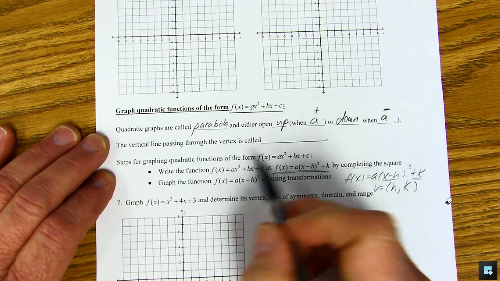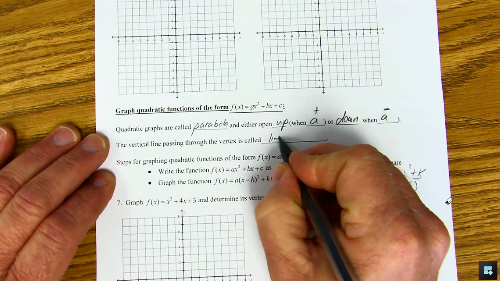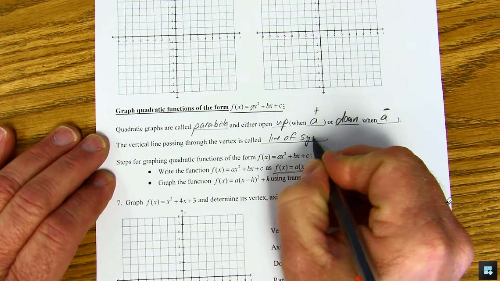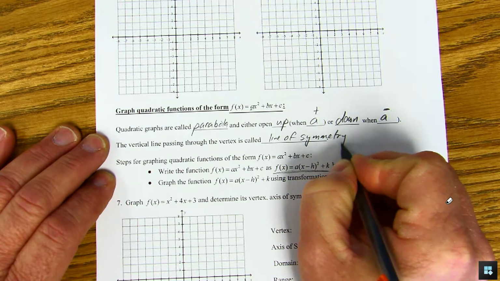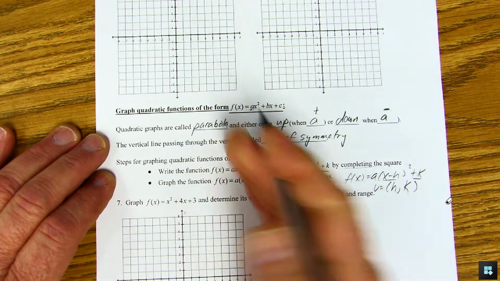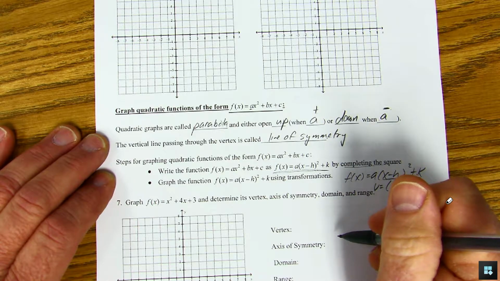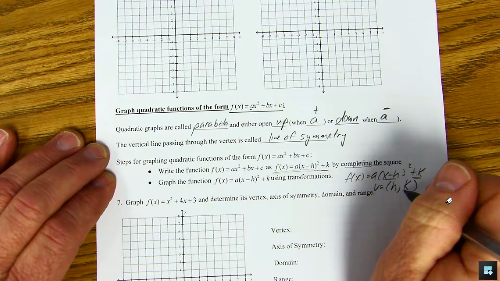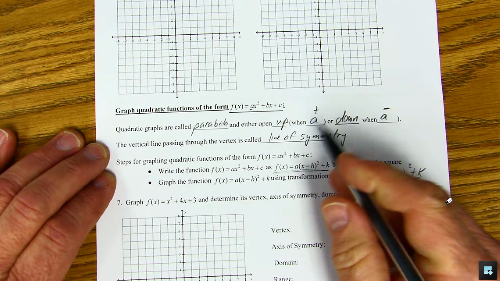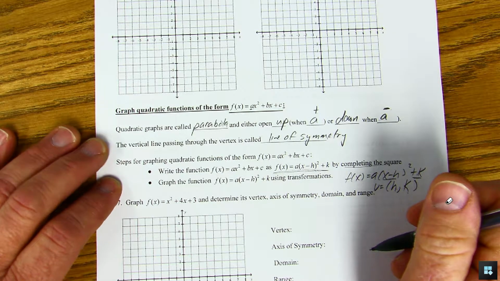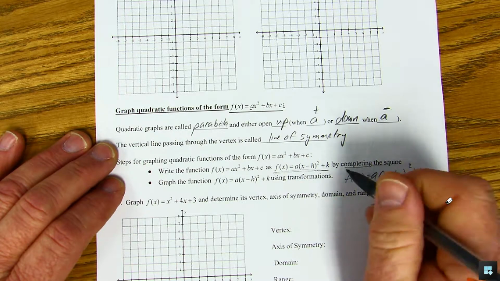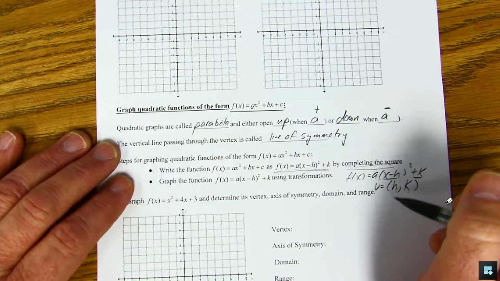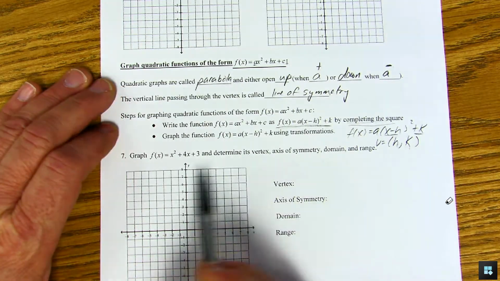There's a vertical line passed through the vertex called a line of symmetry. That means it's the same on the right and the left-hand side of that line of symmetry. So, one of the ways to do this is to find the vertex and then determine if it's opening up or down and go from there. So, let's go ahead and complete the square, and then I'll show you the other method in just a second. So here's our equation.